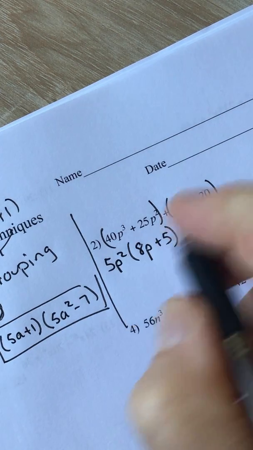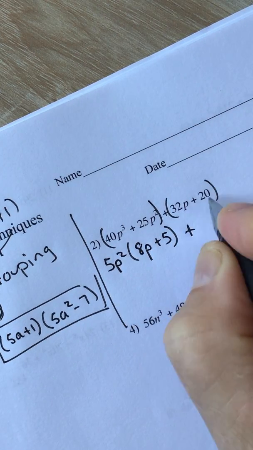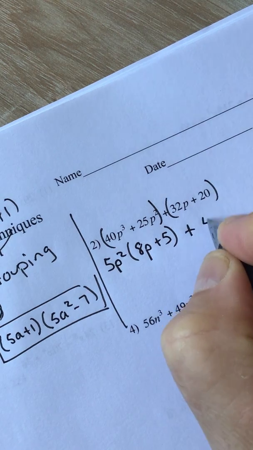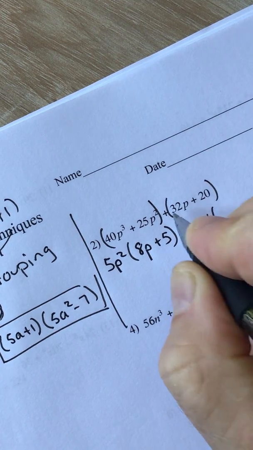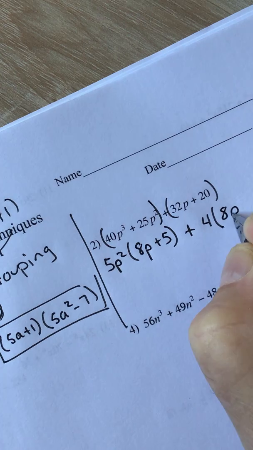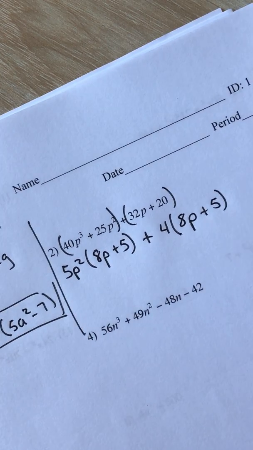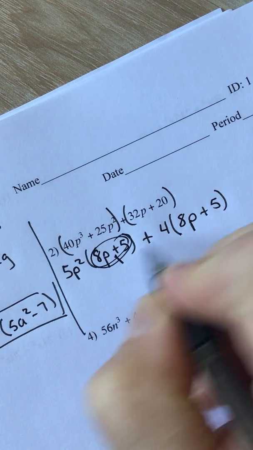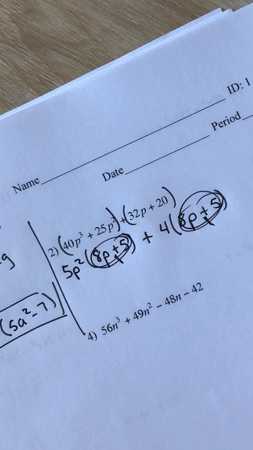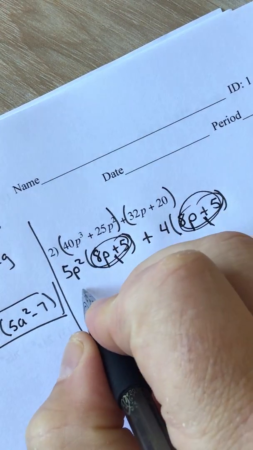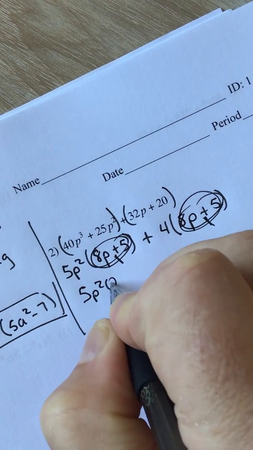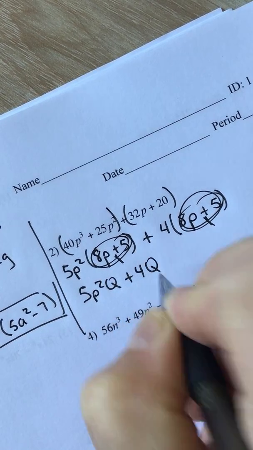So there the first piece is factored. Plus, now when I take a look at this one, it looks like it can divide out a 4. 32 divided by 4 is 8p, and 20 divided by 4 is 5. And sure enough, this term right there is the same. So I can replace it with a q. So really I have 5p squared q plus 4q.